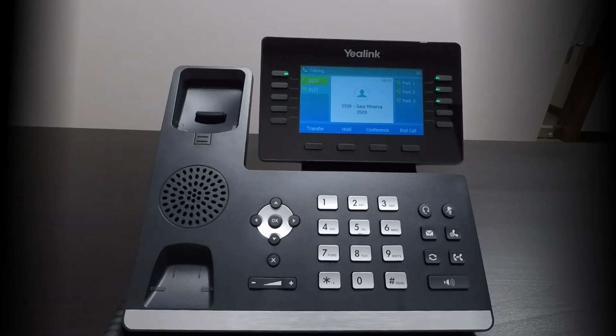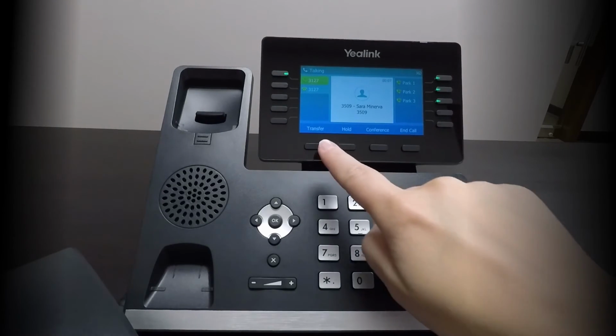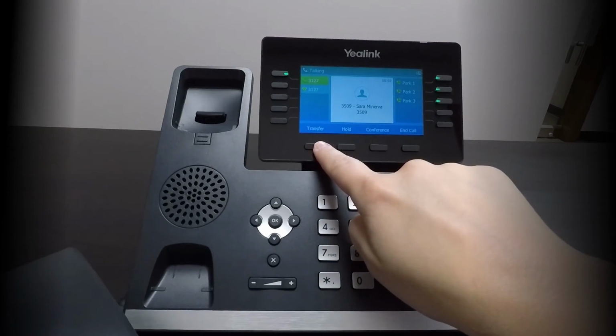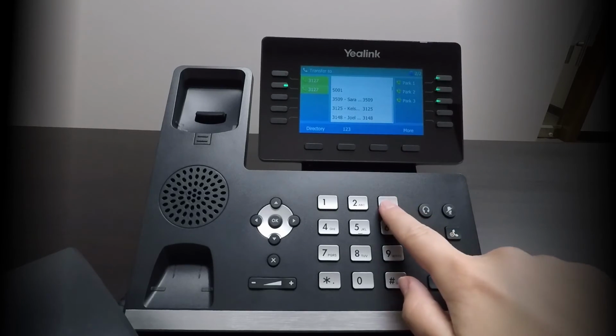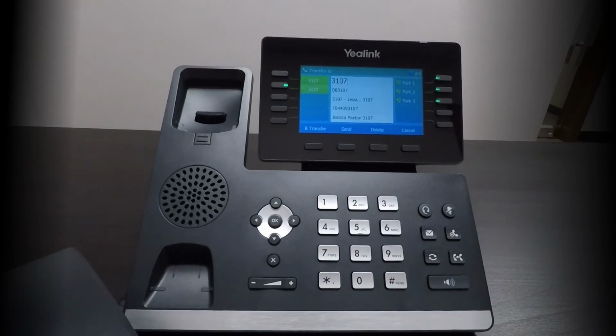With an attendant transfer, your steps are almost the exact same. Starting with an active call, press either transfer button, search the directory, dial the extension, or dial a phone number. Then press send and wait for the receiving party to answer and let them know the situation before pressing transfer or hanging up.